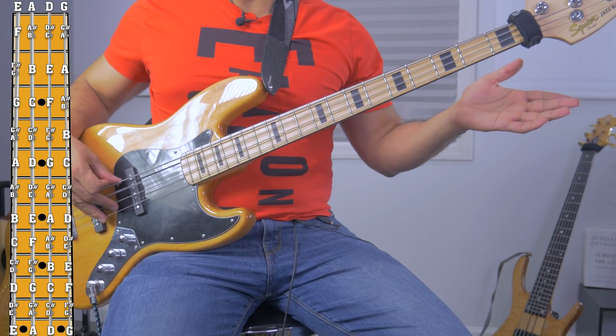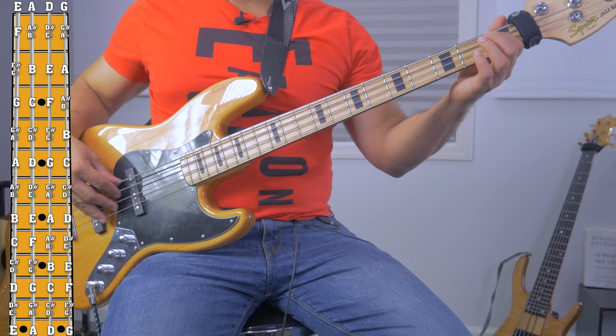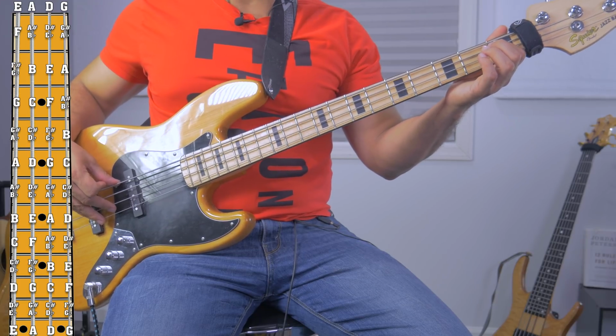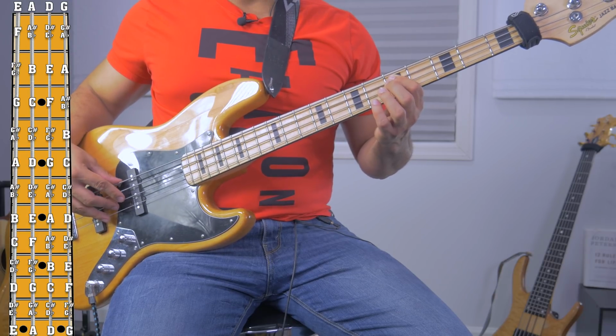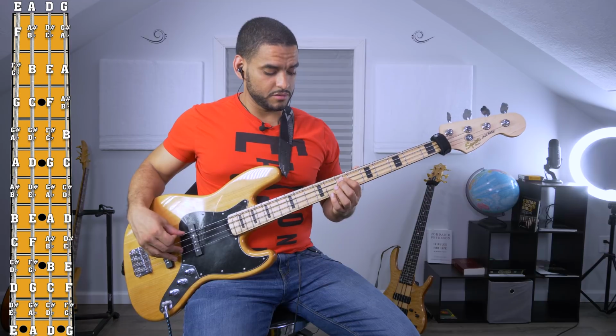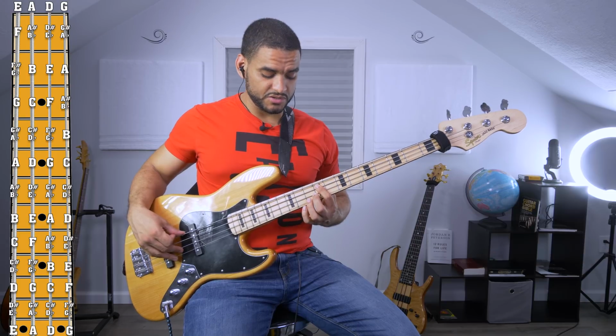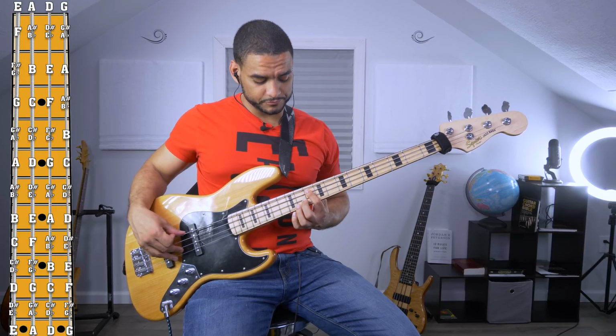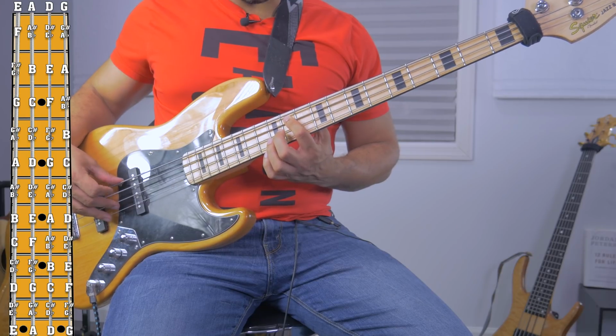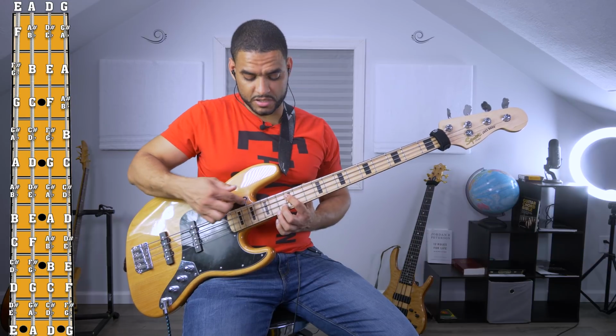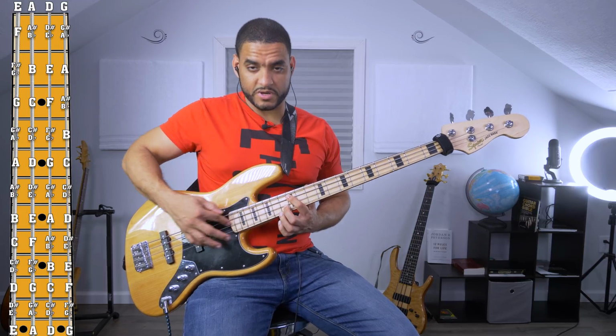So now we have open A, followed by A sharp, B flat, B, C, C sharp, D flat, D, D sharp, E flat, E, F, F sharp, G flat, G, G sharp, A flat, A. And we can continue to figure out the rest on your own.